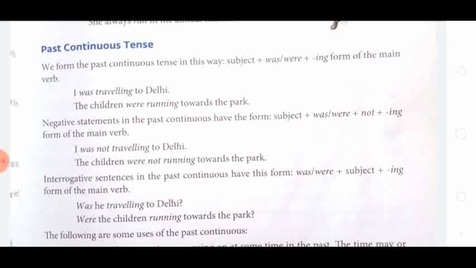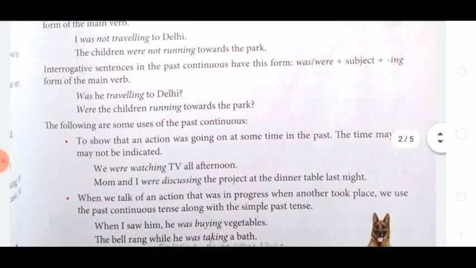Negative statements in the past continuous have the form subject plus was or were plus not plus ing form of the verb. Interrogative sentences in the past continuous have this form: was or were in the beginning plus subject plus ing form of the verb. Was he traveling to Delhi?